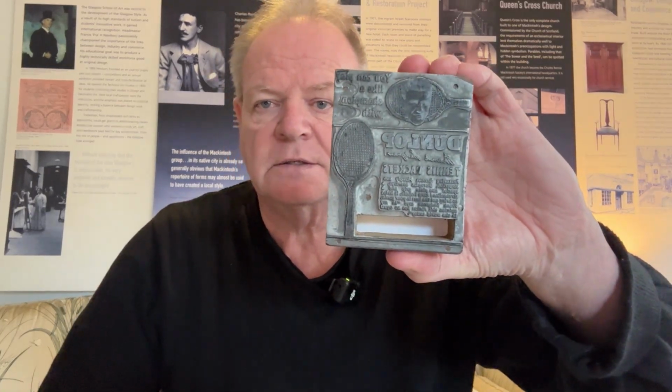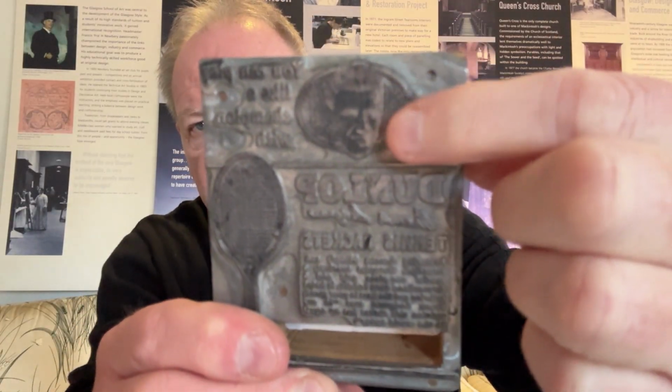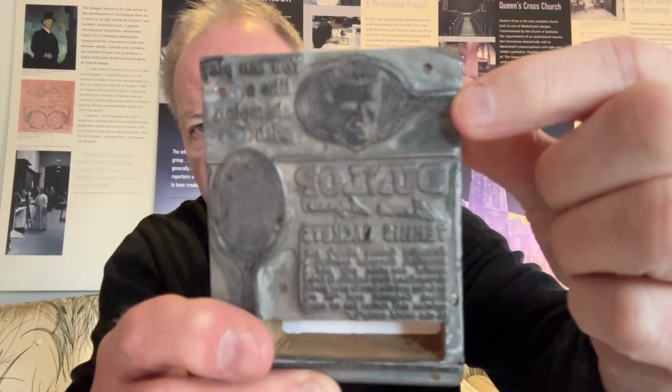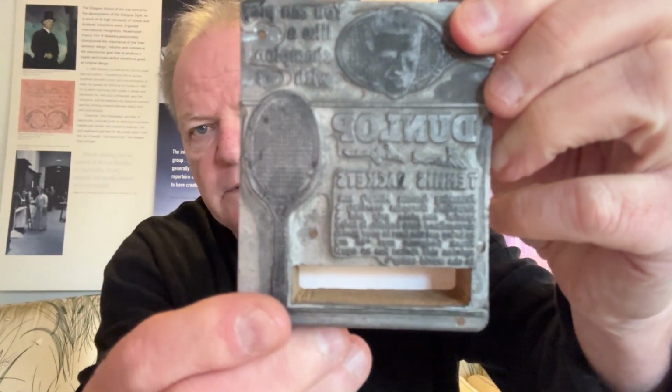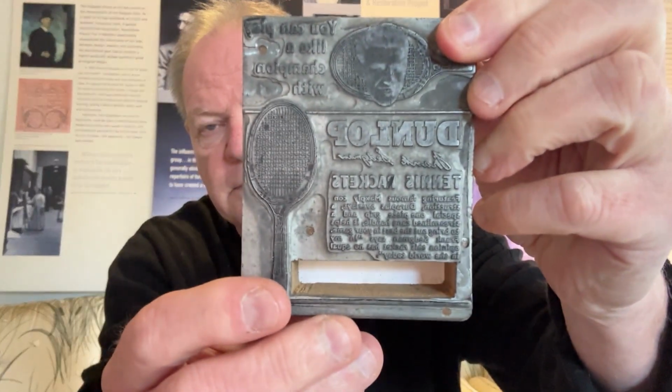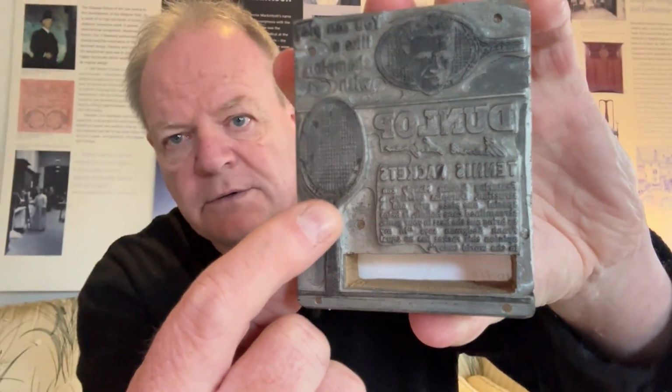I have another Dunlop racket advert. This printing block is about twice the size of the ones I've shown you previously. And this has the face of Frank Sedgman, and you can just see here, that's superimposed on the racket. And then down here is the information about the racket itself. And in here on the throat of the racket is an even smaller headshot.